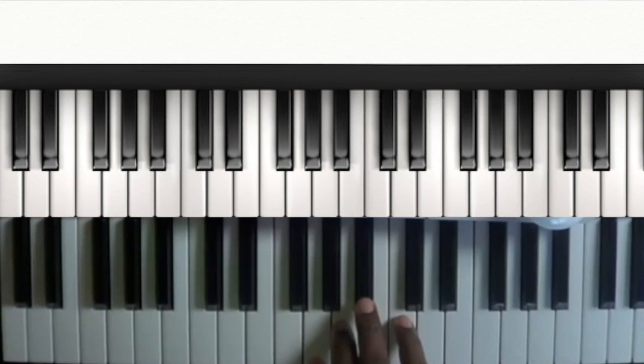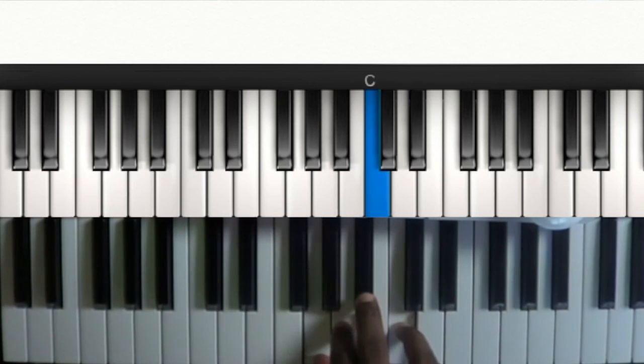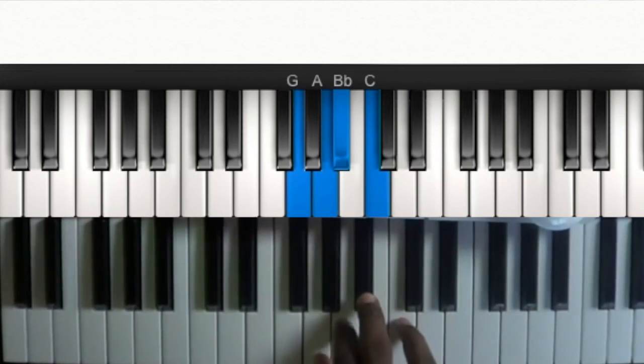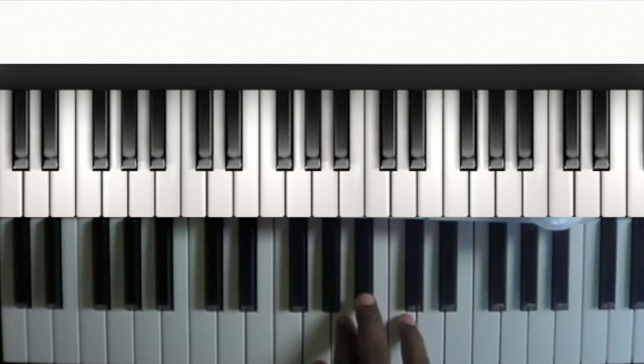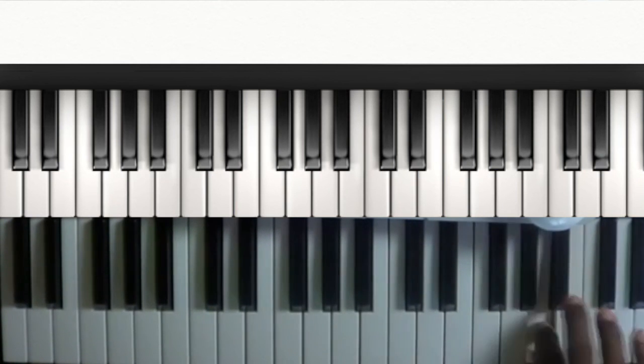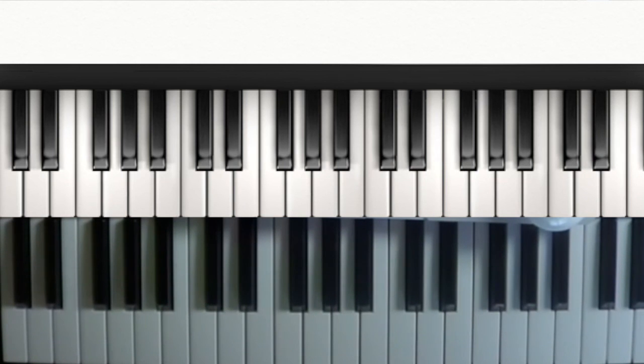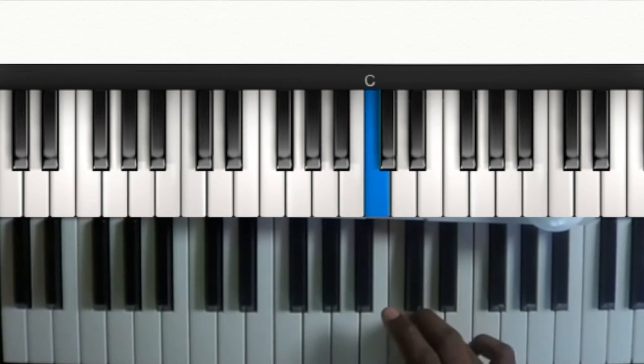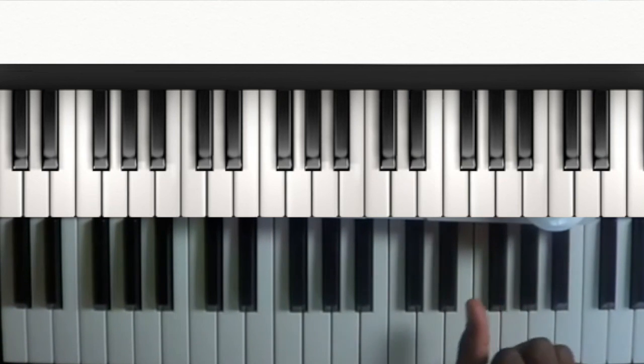Then the next group you want to learn is G with the thumb, A with the index, B flat with the middle, and C with the ring. Very important that you do these groupings as well, because it helps with the shapes and the contours. In order to be able to play scales, you have to get used to the crossings. So, second crossing should be C to D, ring finger on C, and the thumb on D.